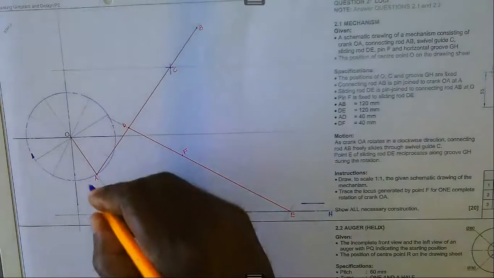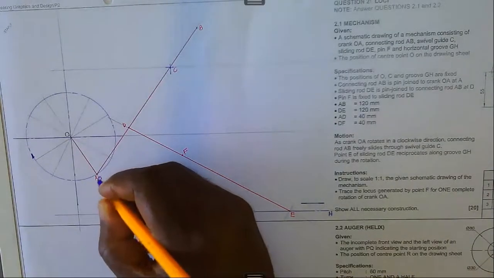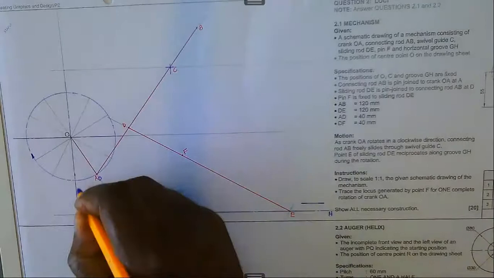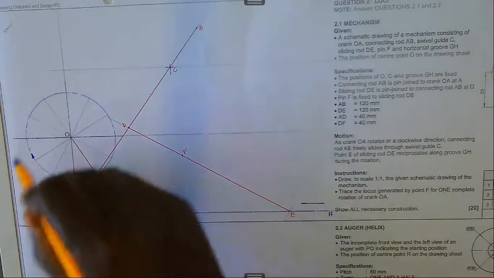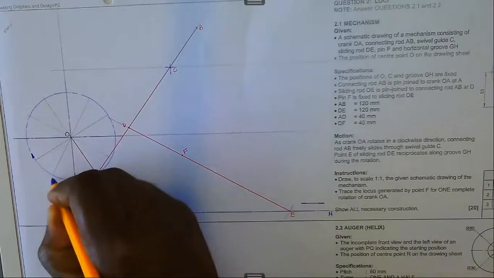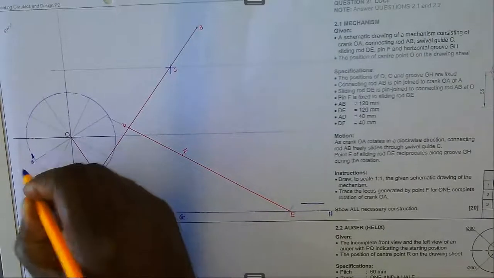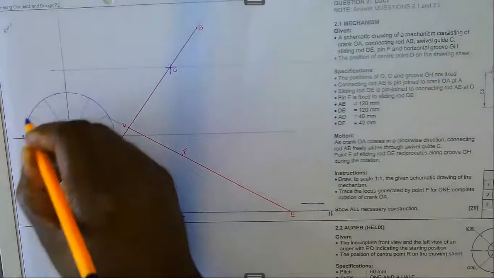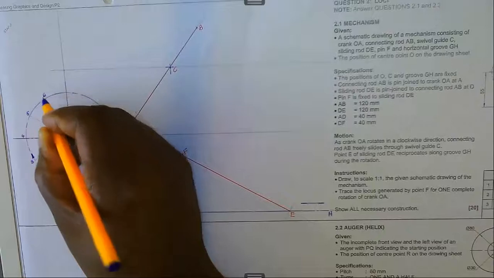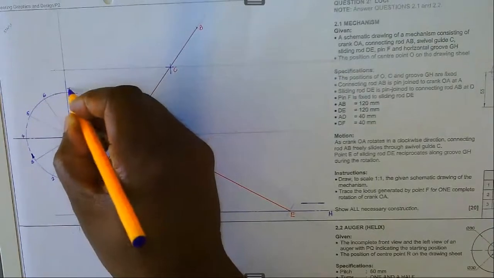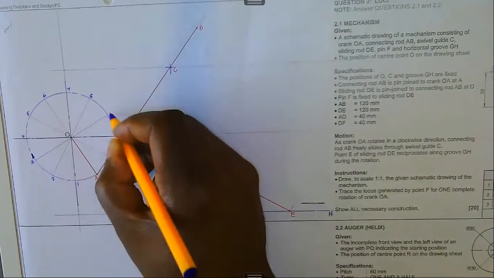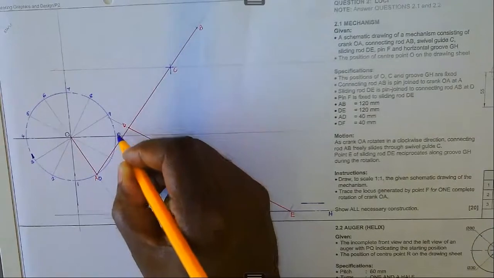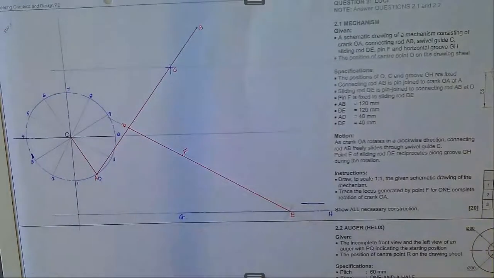So we would say this is our point 0, right? Then because it is moving in a clockwise direction, this is 1, 2, 3, 4, 9, 10, and 11, and back to 0.